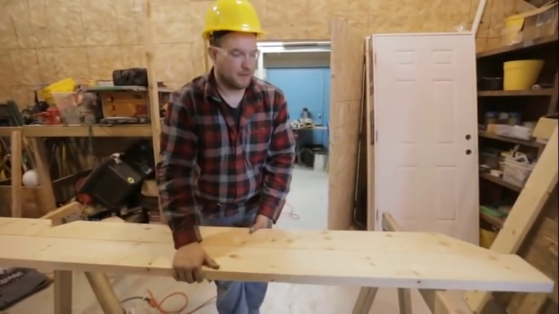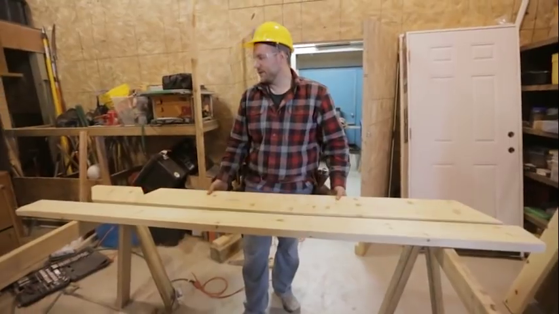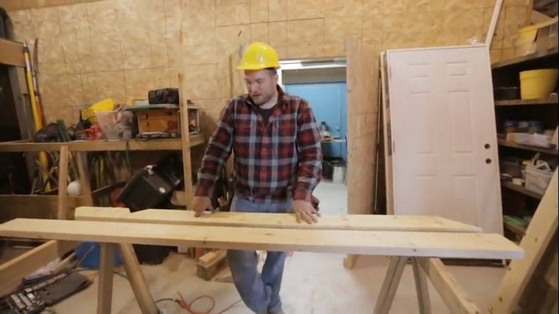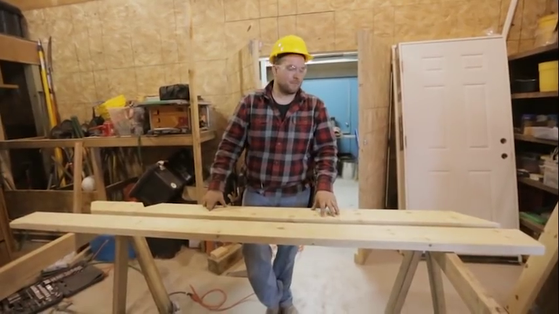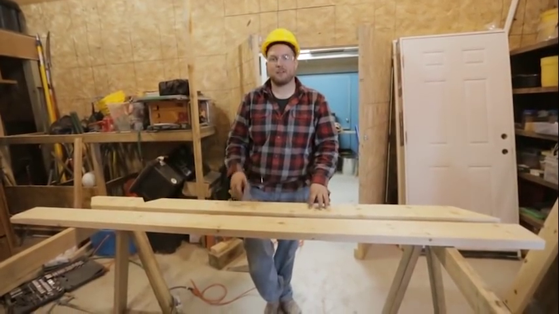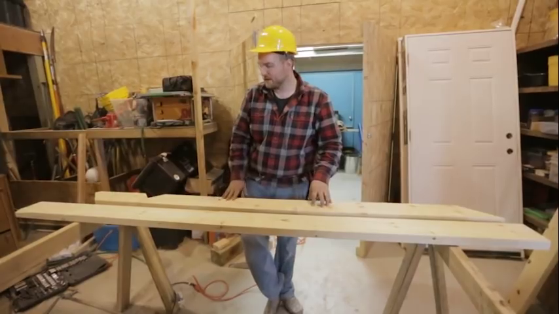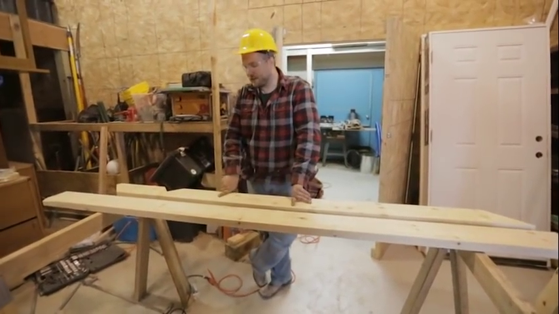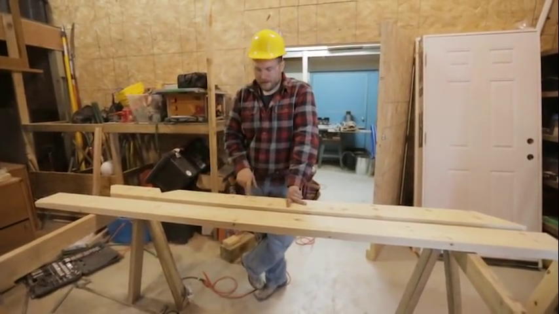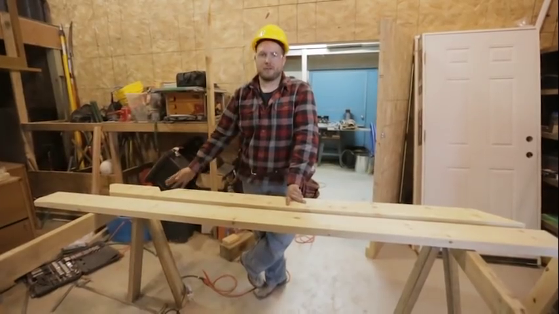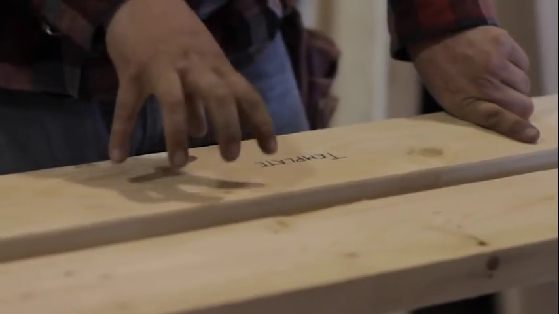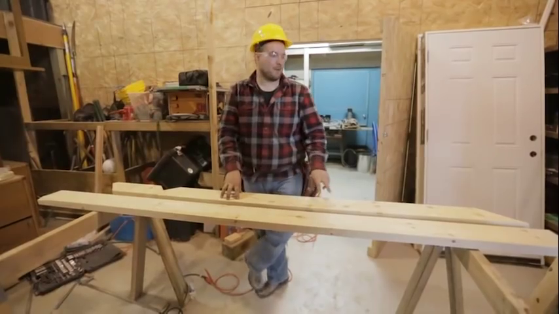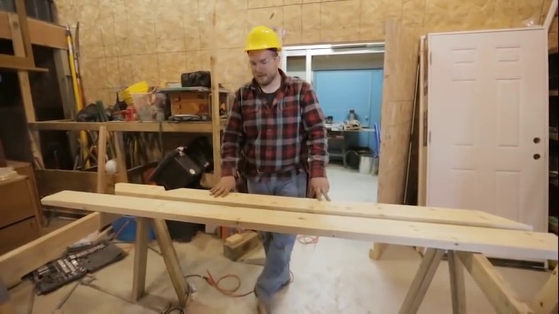So I'm gonna show you guys a little trick here. You only have to lay out one rafter when you're doing rafter layout, and you can actually use that same rafter to trace all of your other ones. The biggest thing to remember when doing that though is to always take the one that you marked out with your math, write template on it, and always use that same board to mark out all the other ones.